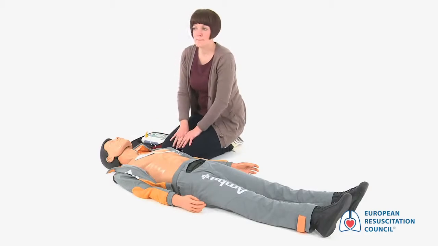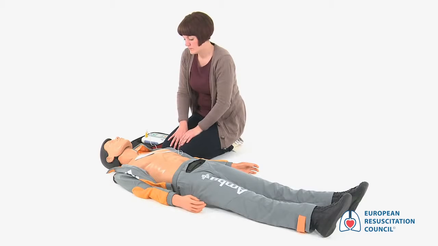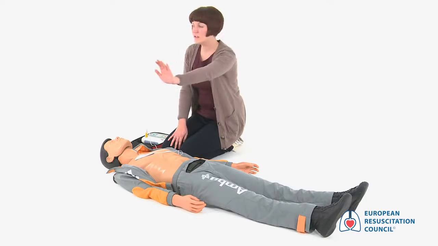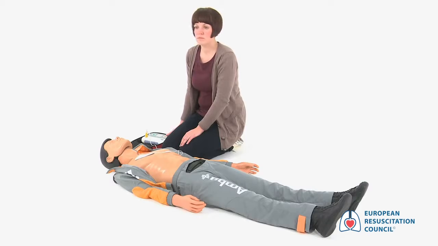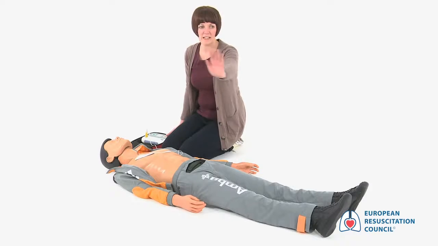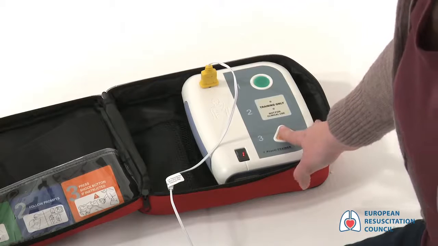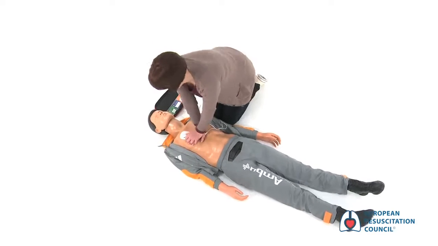Analyzing heart rhythm. Do not touch the patient. Staying clear. Shock advised. Charging. Stay clear of patient. Deliver shock now. Press the orange button now. Shock delivered. Begin CPR.